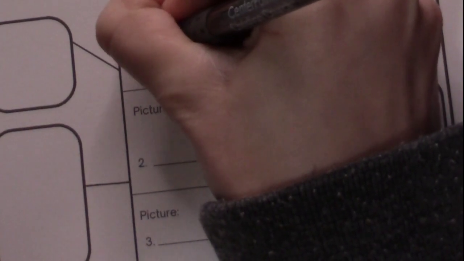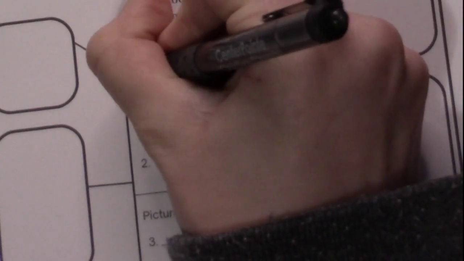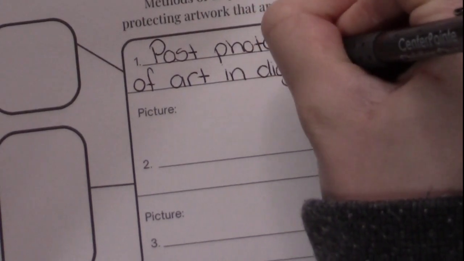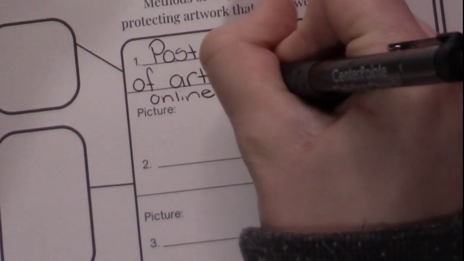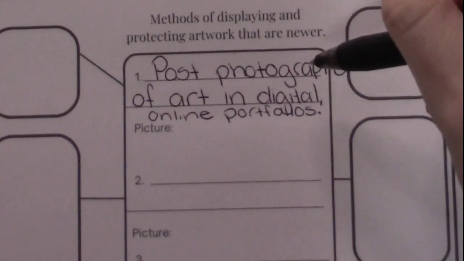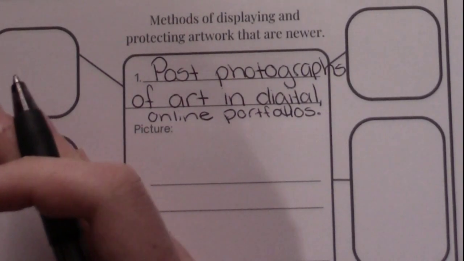So: post photographs of art in digital online portfolios. We do this actually with our Artsonia. We take photographs of our art and we post them on our online portfolios.